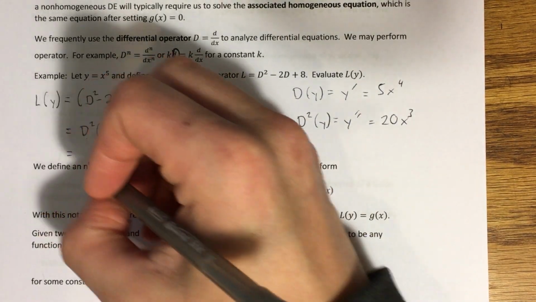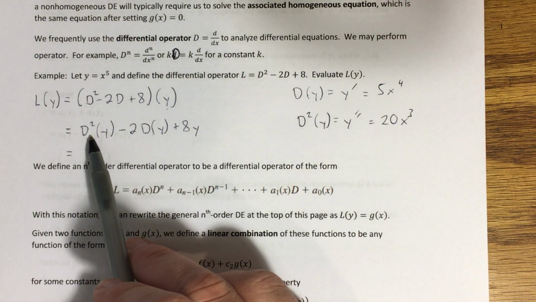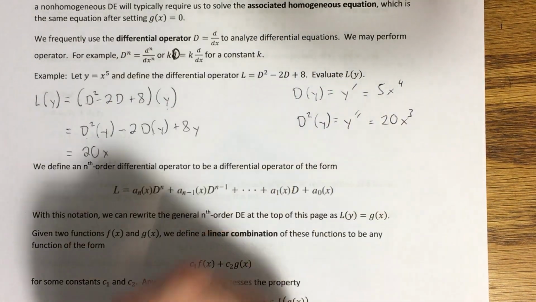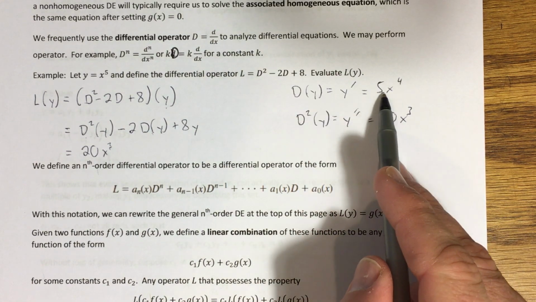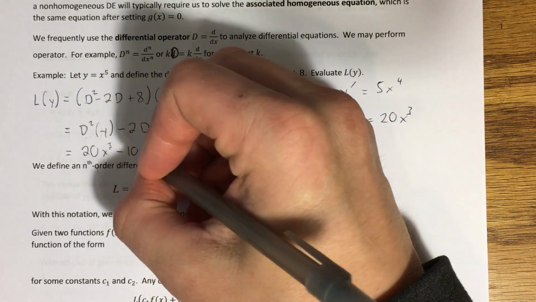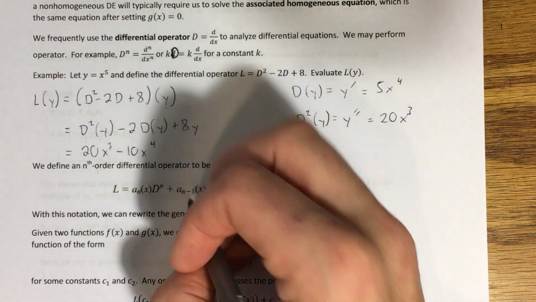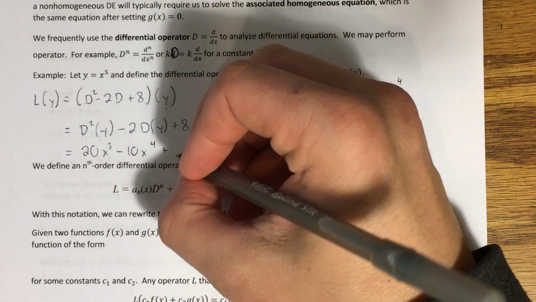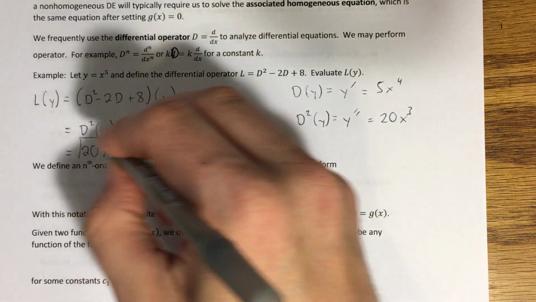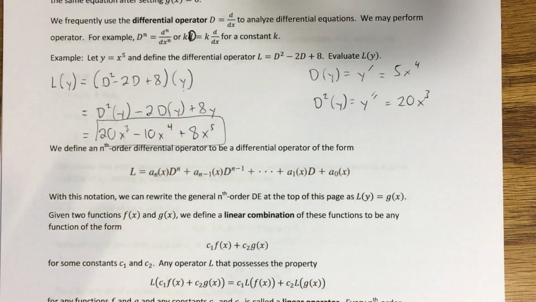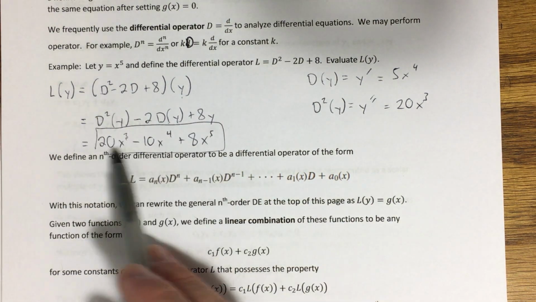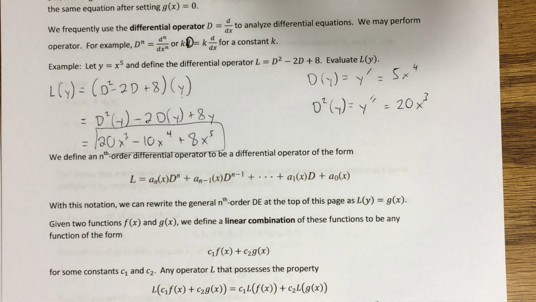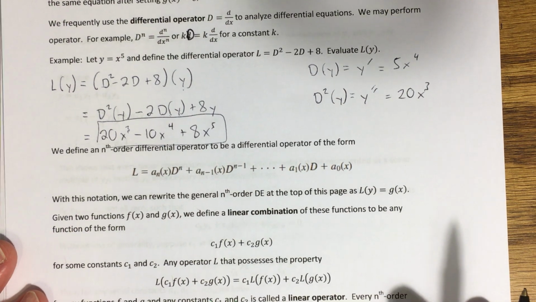So this is equal to that second derivative, which was 20x cubed, minus 2 times D of y, which is 2 times 5x to the fourth, or 10x to the fourth, plus 8y, 8 times x to the fifth. So this differential operator told me to do this stuff to my function, and it gave me this as a result. That notation is really, really helpful for what we're going to continue doing in this section.